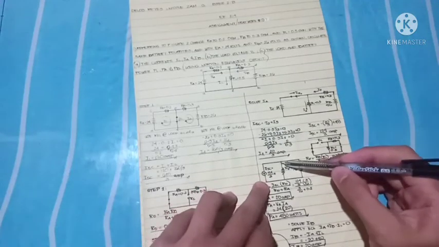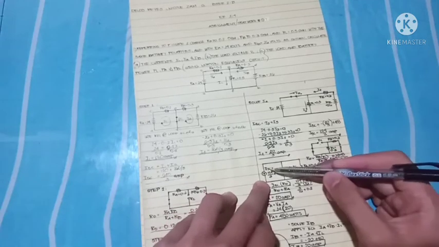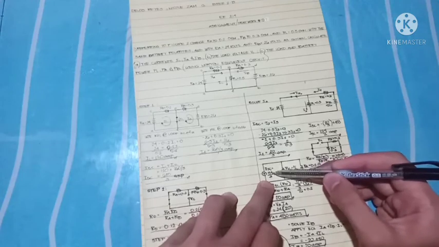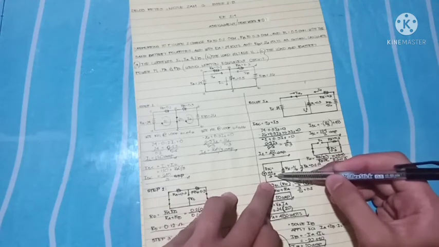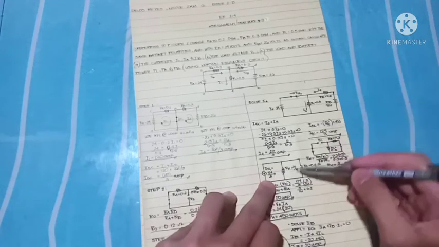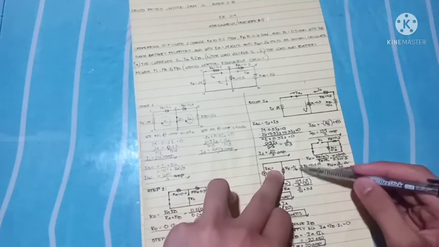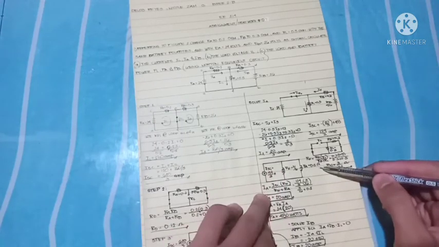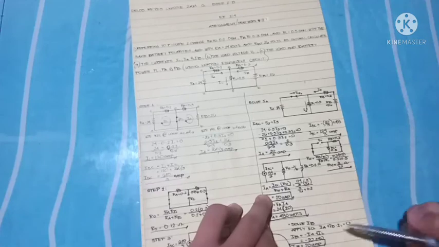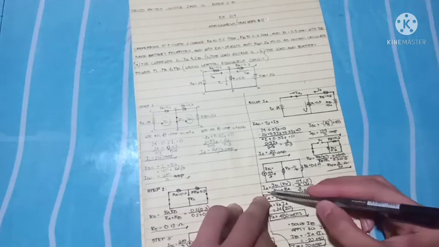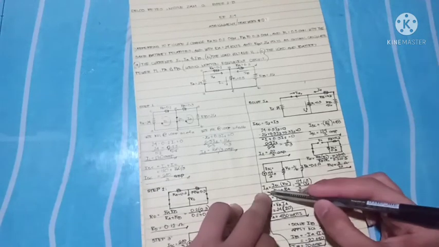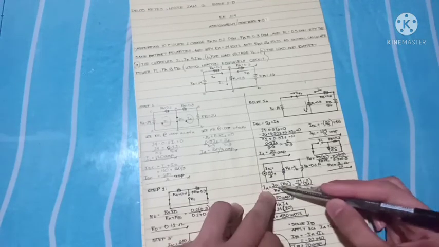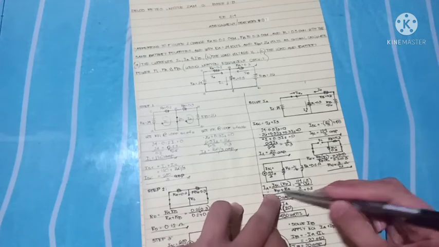In this diagram, we can now see that ISC, or the short circuit current, is equal to 124 over 3 amps, the Norton resistance is equal to 3 over 16, and RA is equal to 0.2 ohms. So we can also solve IA. To solve IA, it is equal to short circuit current times Norton resistance all over Norton resistance plus RA.